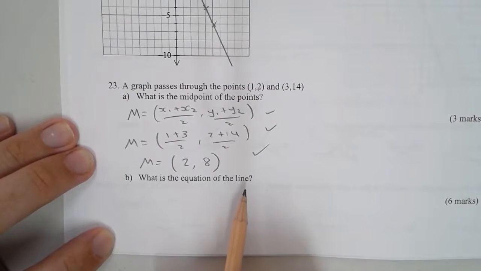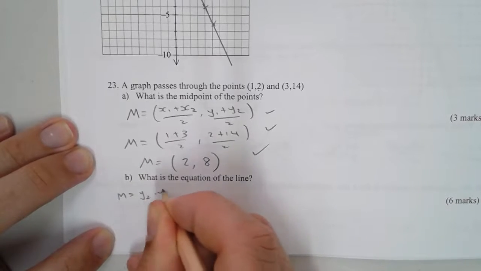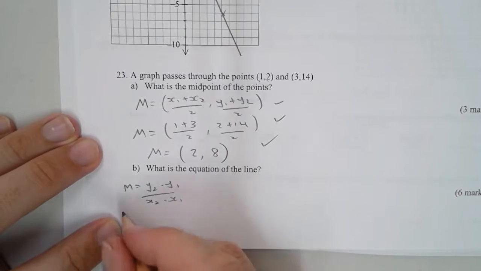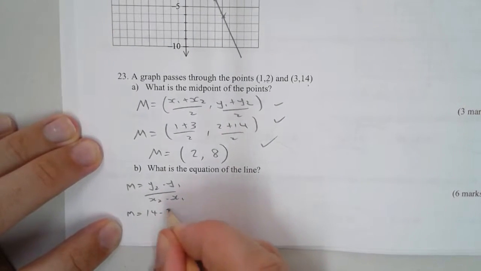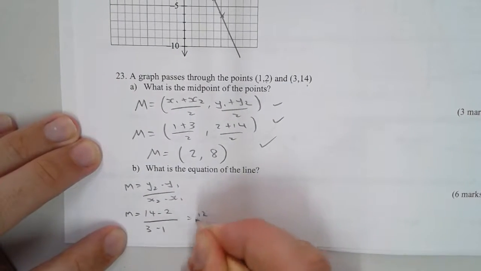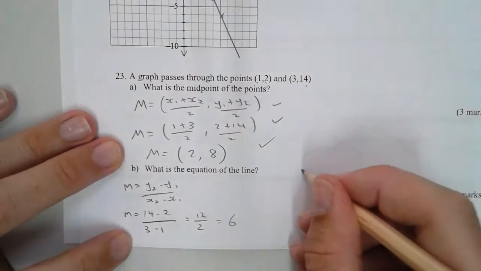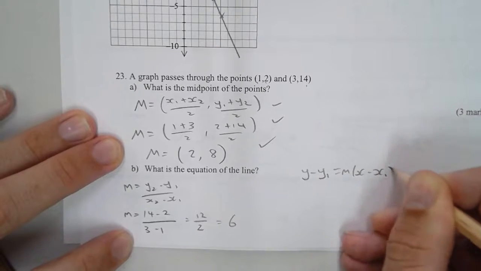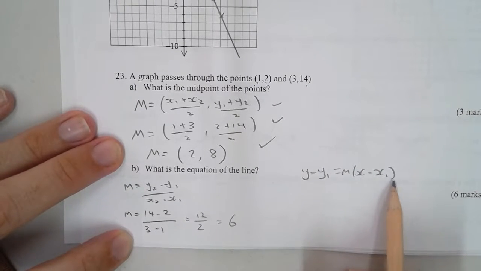What's the equation of the line? Now to find the equation of a line we need to find the gradient first. Use our formula. So m equals y2 minus y1, so that's 14 minus 2, over 3 minus 1, which becomes 12 divided by 2. So our gradient must be 6. Now let's use the equation of a line formula, which is y minus y1 equals m(x minus x1).